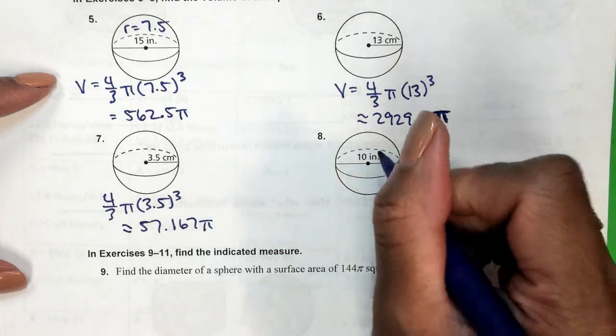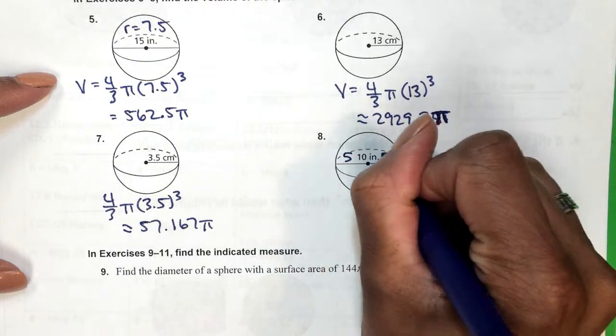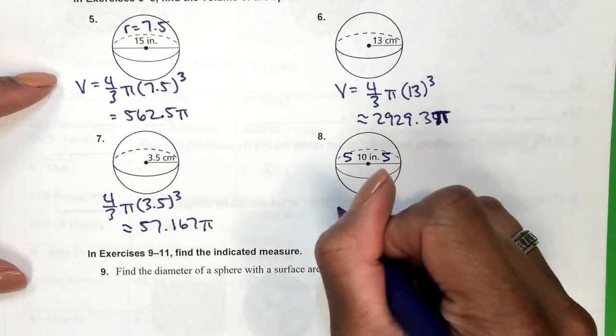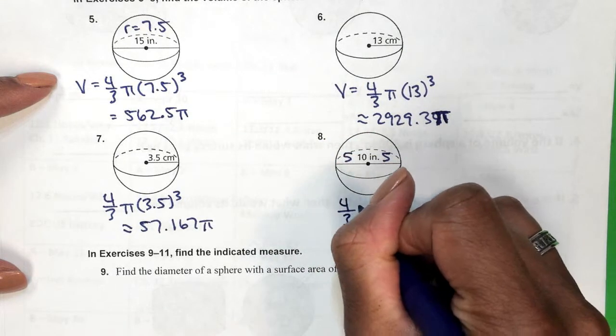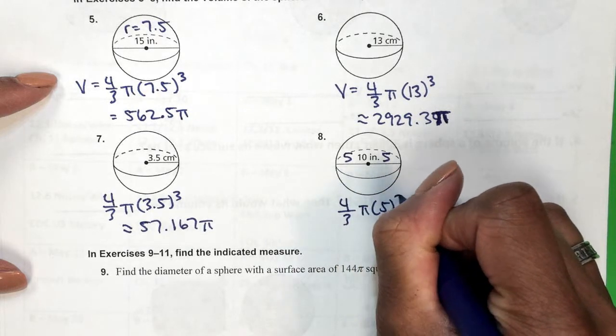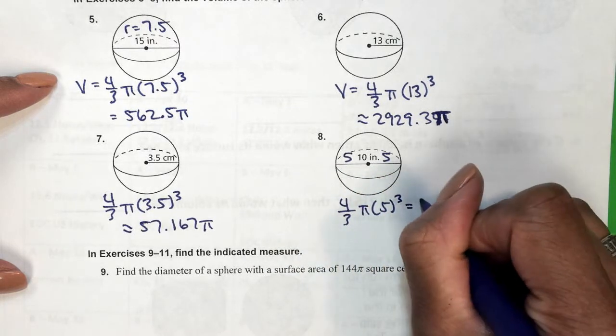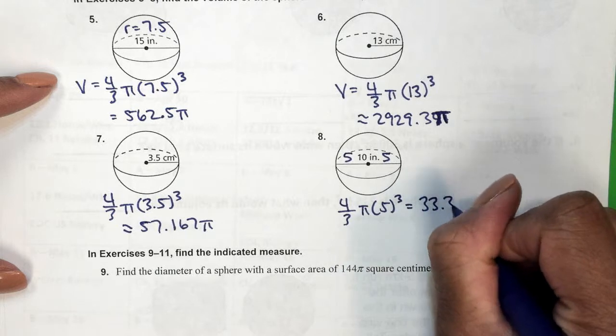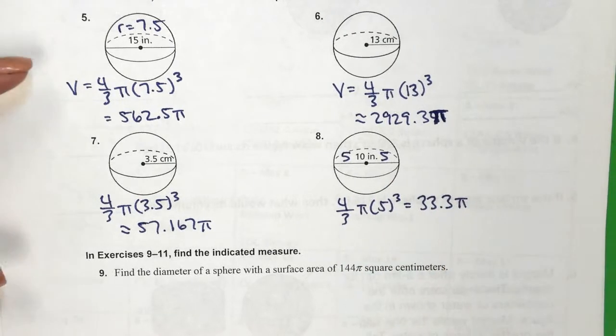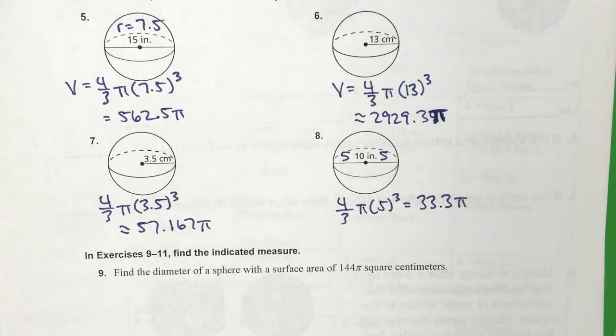And our last one, radius is 5 because the diameter is 10. So we have 4/3 pi, and we have 5 cubed, and you end up with 33.3 pi. So that is 5 through 8. A lot of this is plug and chug, and let the calculator do the rest for you.